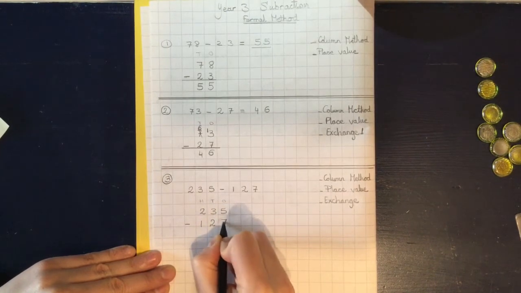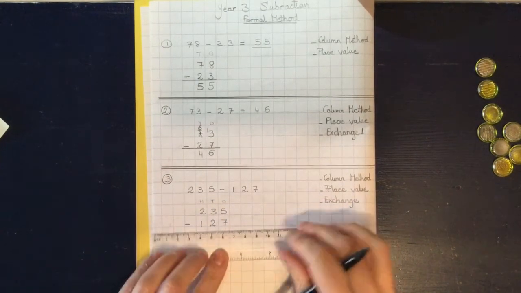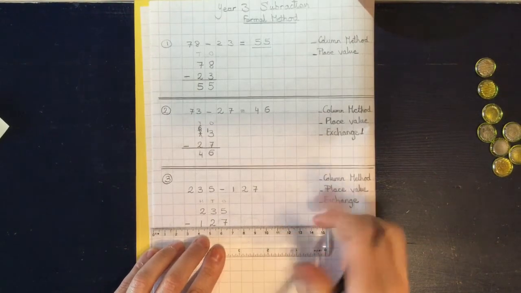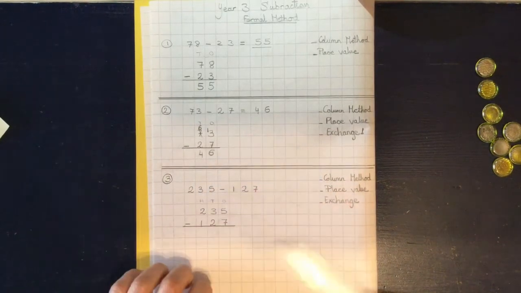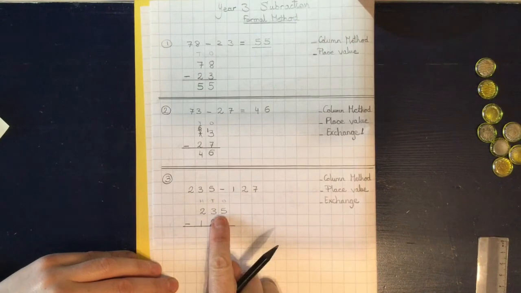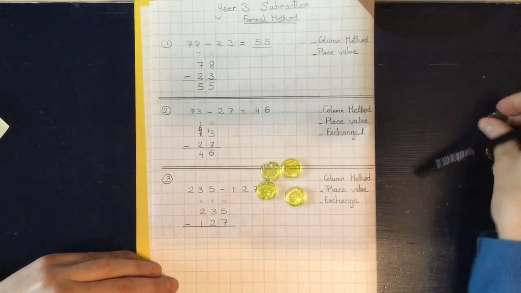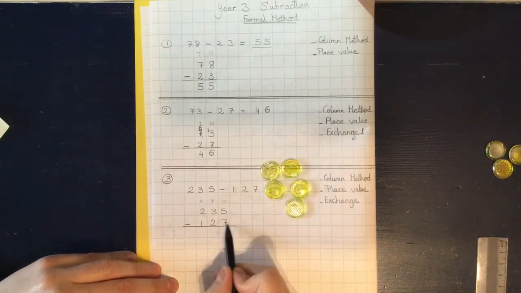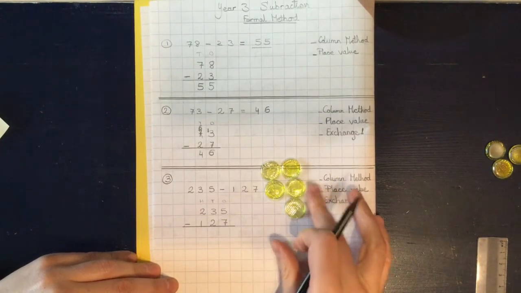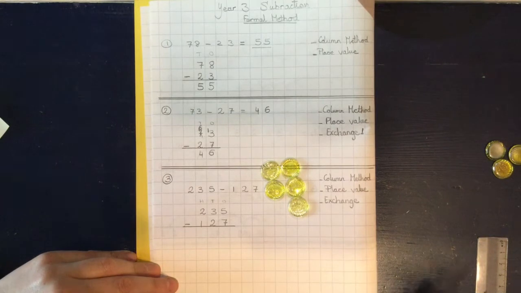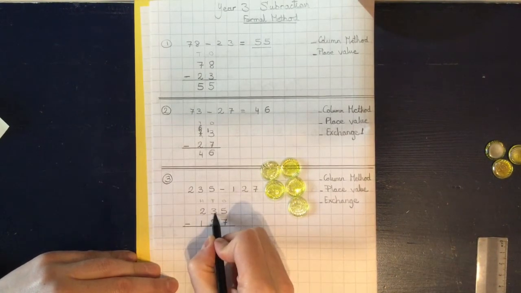That is very basic, but very important. And here we are again. So we have 5 ones, and they want us to take 7 away. We can't do that unless we exchange.